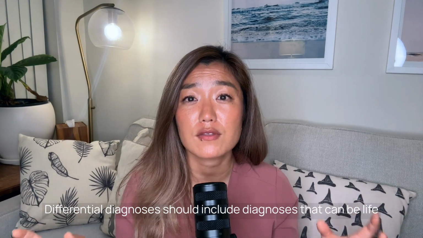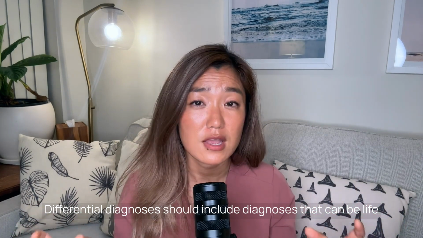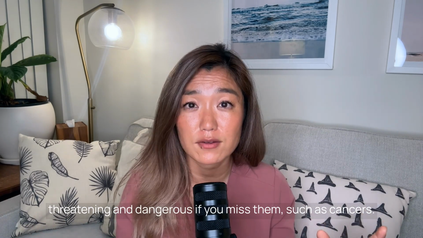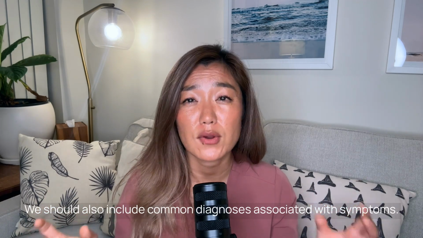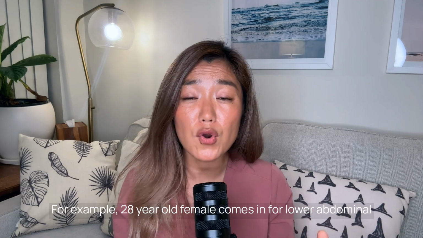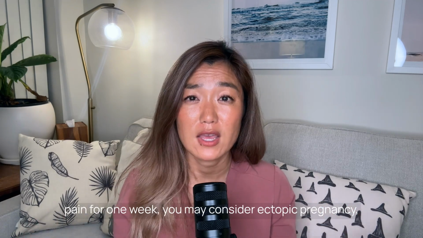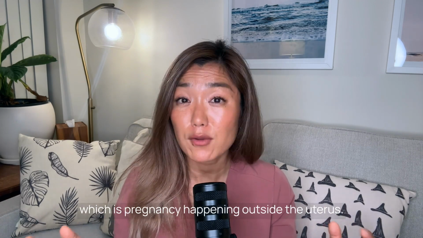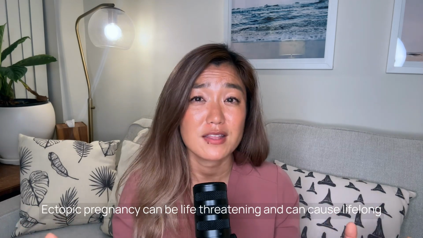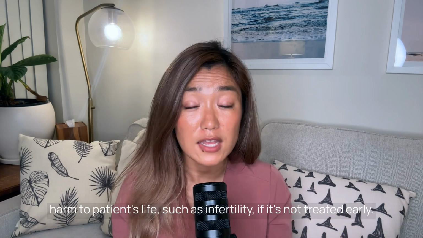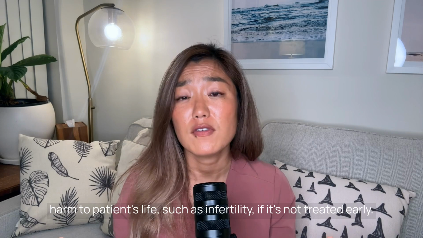Differential diagnoses should include diagnoses that can be life-threatening and dangerous if you miss them, such as cancers. We should also include common diagnoses associated with symptoms. For example, 28-year-old female comes in for lower abdominal pain for 1 week. You may consider ectopic pregnancy, which is pregnancy happening outside the uterus. Ectopic pregnancy can be life-threatening and can cause lifelong harm to patient's life, such as infertility if it's not treated early.